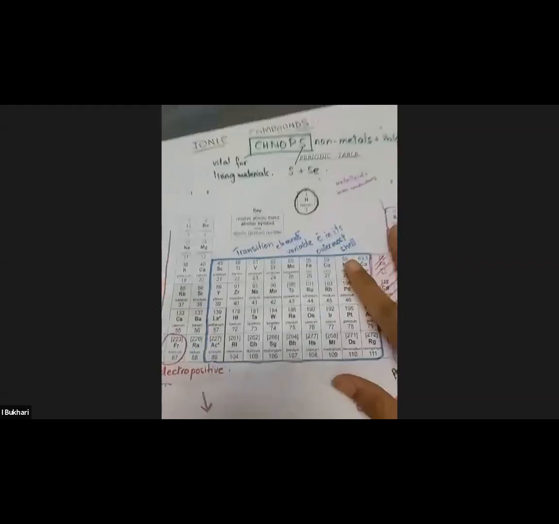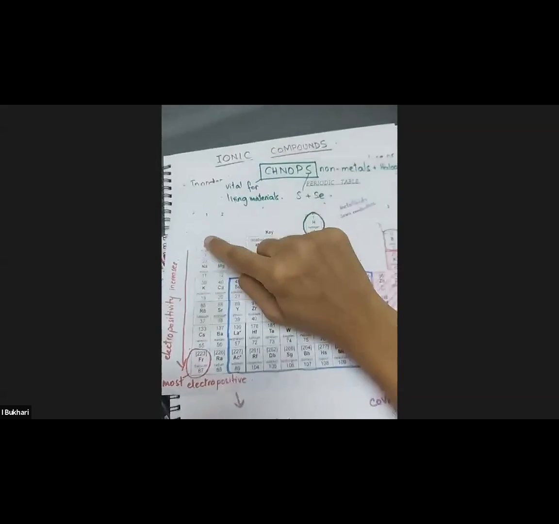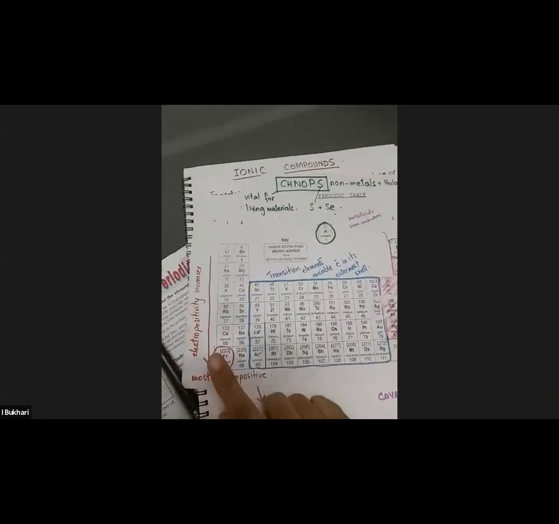Once you have understood that, let me introduce the periodic table. Okay, let me introduce the periodic table to you. So we have already appreciated that group 1 are those elements which have only 1 electron in their outermost shell. So how can the group 1 elements get stable? They have only one. They can either gain 7 electrons, or they can give away 1.